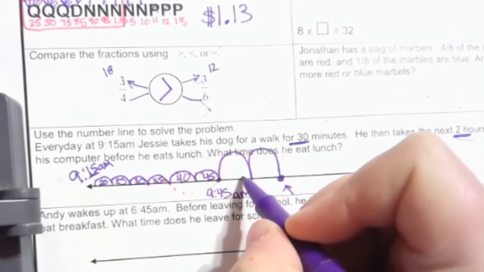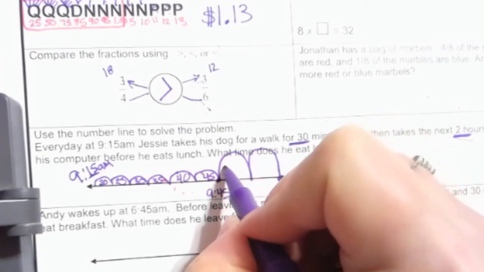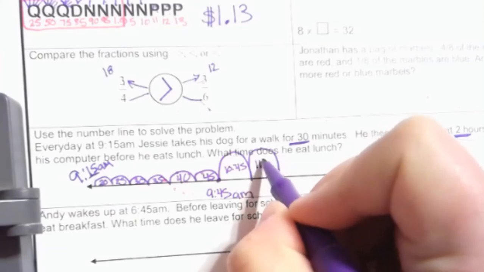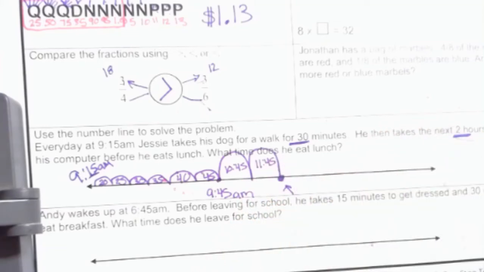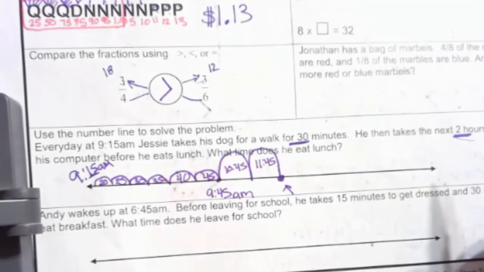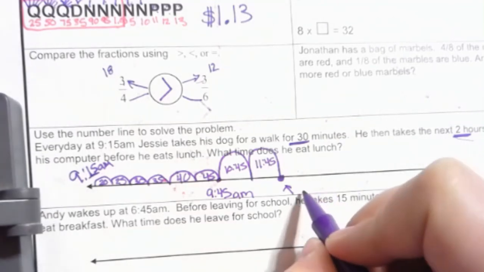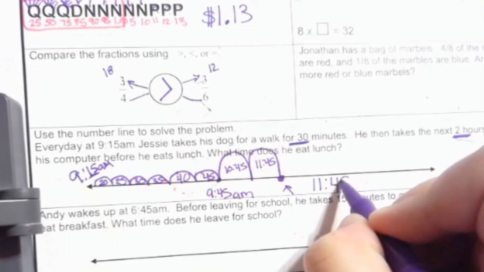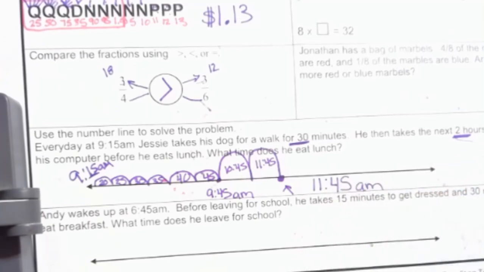And now I'm going to start jumping hours. What comes after 9? 10. 10:45. And then 11. 11:45. Did I ever cross that 12 o'clock on my clock? Nope. So it is still a.m. and the time he will eat his lunch is 11:45 a.m.